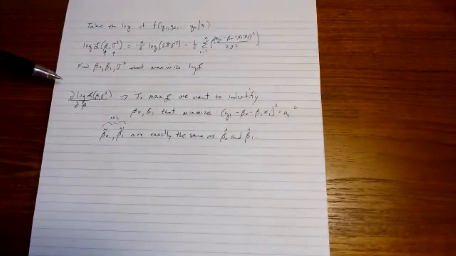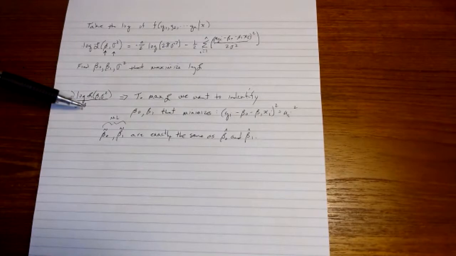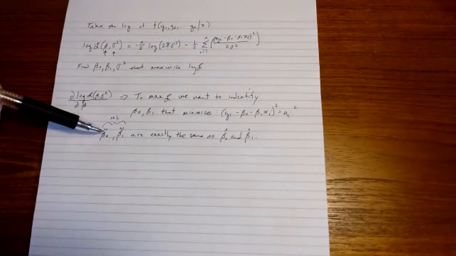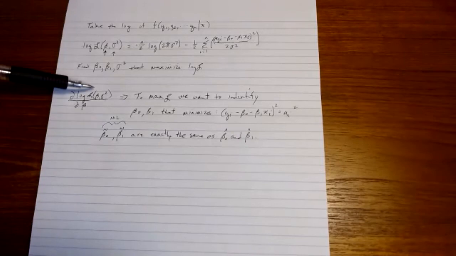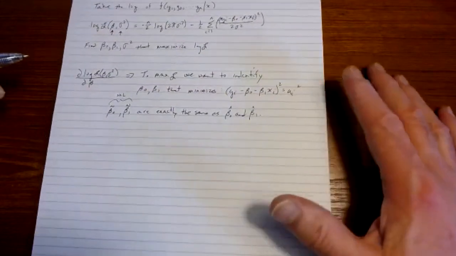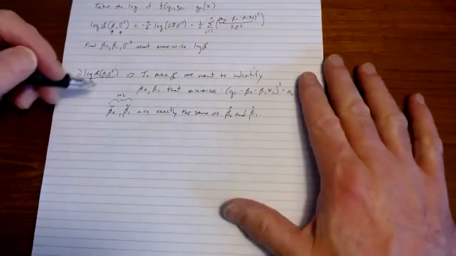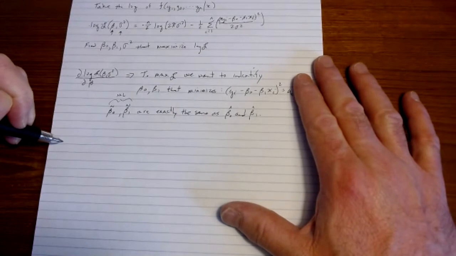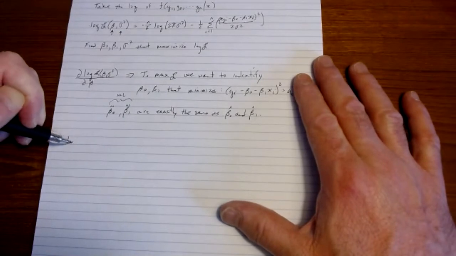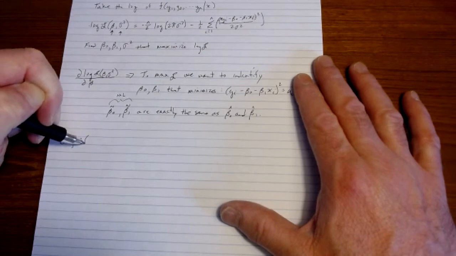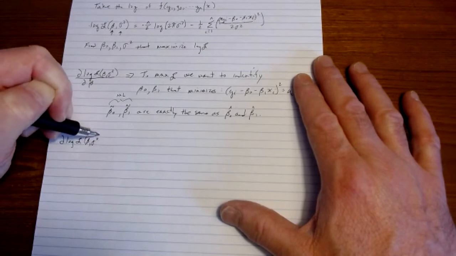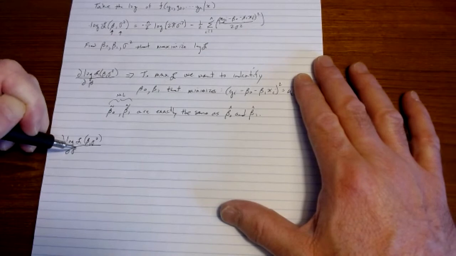So finding the maximum likelihood estimators of the betas is identical with finding the ordinary least squares estimators of the betas. And so we're done with that. We still want to find the sigma squared that helps to maximize this likelihood function. And so to find that, what we're going to do is take the derivative of the log likelihood with respect to sigma squared.